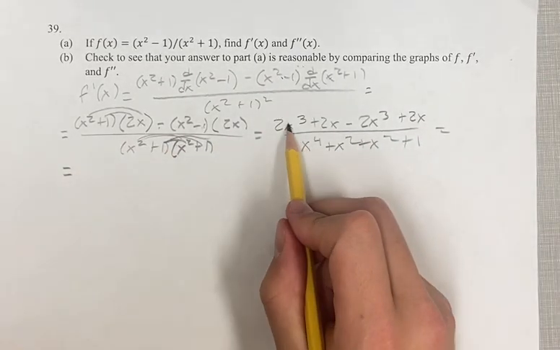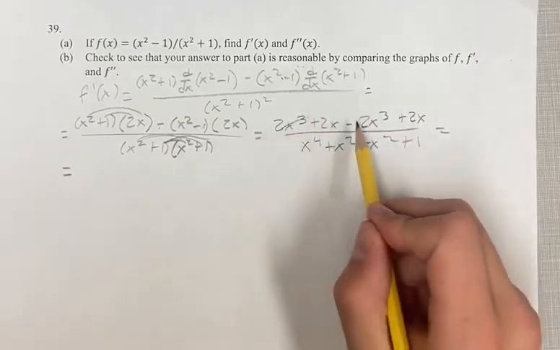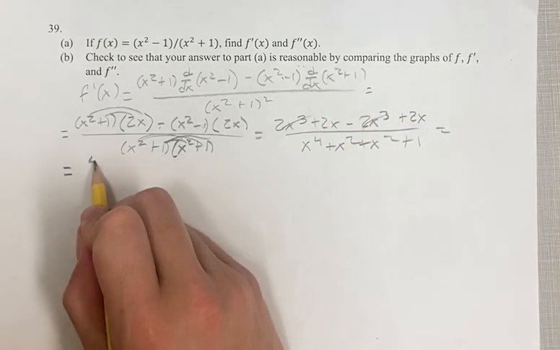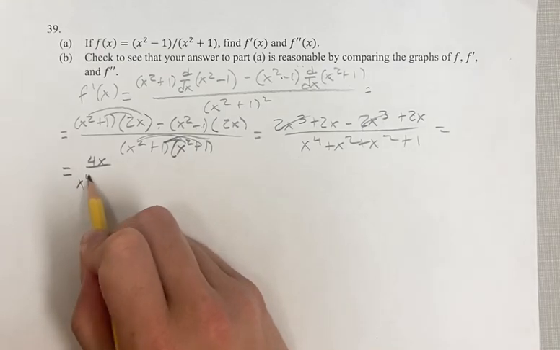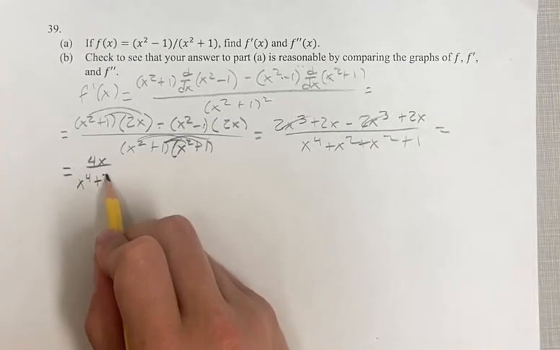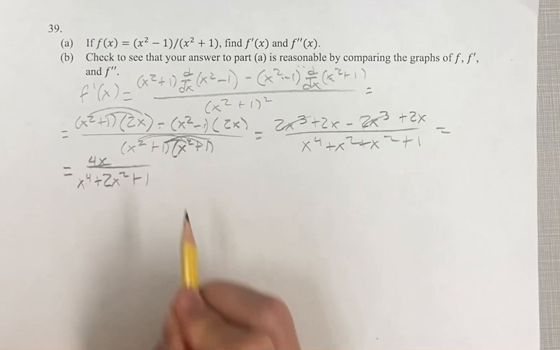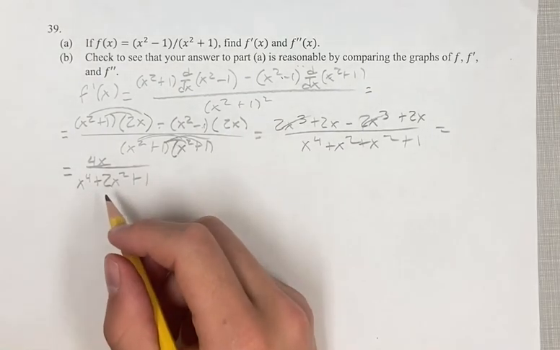And this is going to be 2x cubed minus 2x cubed is just 0. So we get 2x plus 2x is 4x over x to the 4th plus x squared plus x squared is 2x squared plus 1. So that's the first derivative.